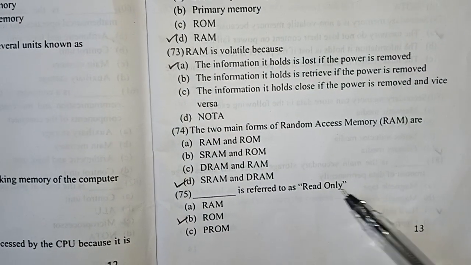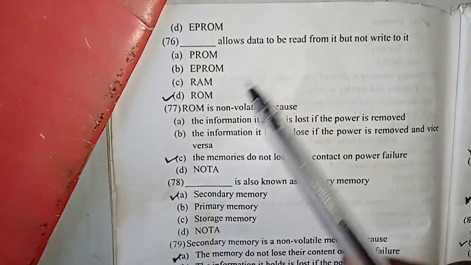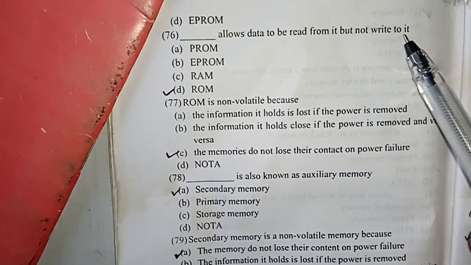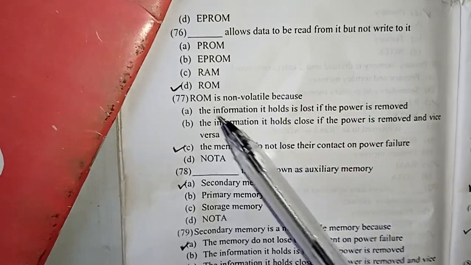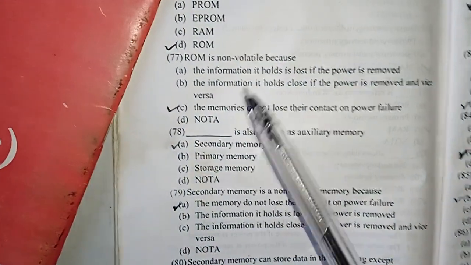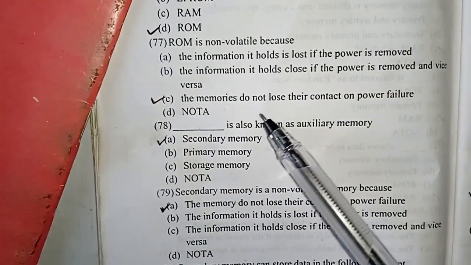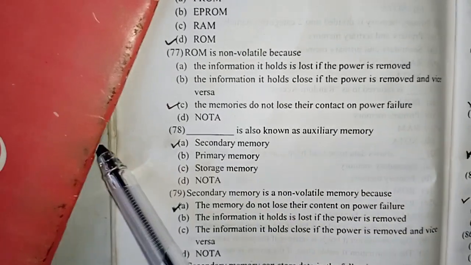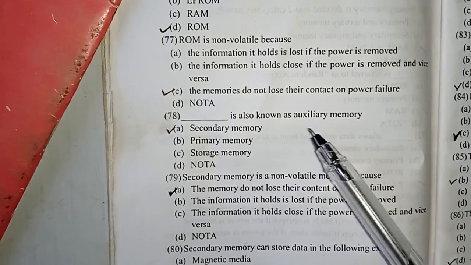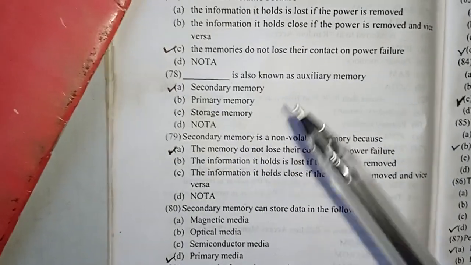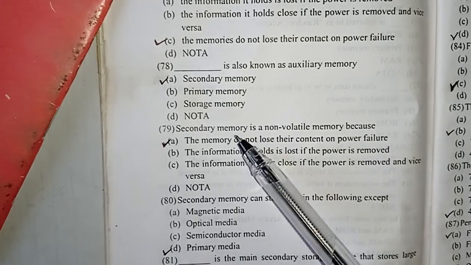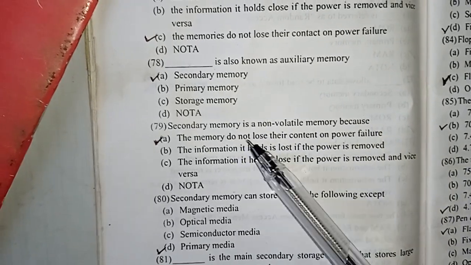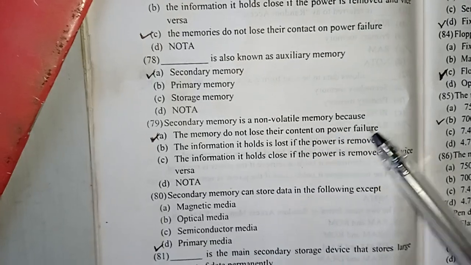Dash is referred to as read-only memory, ROM. Dash allows data to be read from it but not written to it. ROM is non-volatile because the memories do not lose their contents on power failure. Dash is also known as auxiliary memory, secondary memory, helping memory. Secondary memory is a non-volatile memory because the memory does not lose its content on power failure.